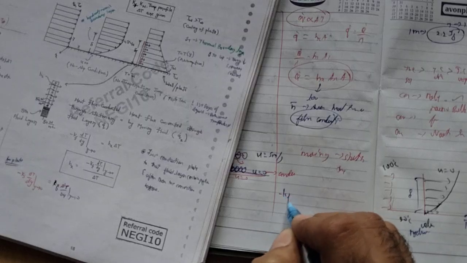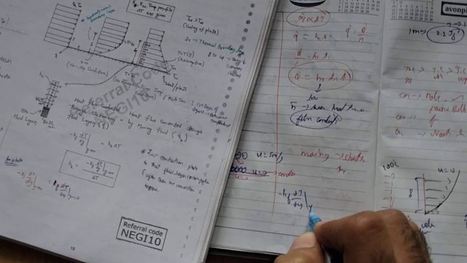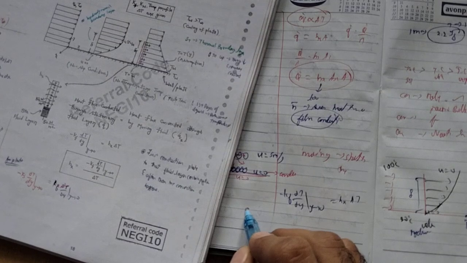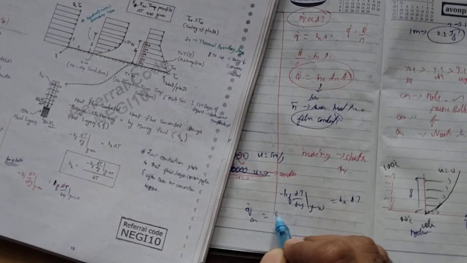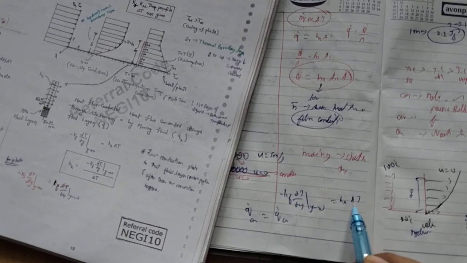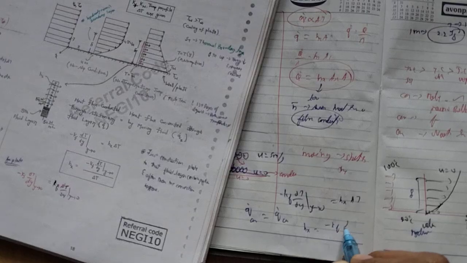So minus k of f, dou T by dou y as y tends to 0, equals h of x times delta T. It means q dot of conduction equals q dot of convection. Minus k of f dou T by dou y at y tends to 0 equals h of x times delta T. So h of x is minus k of f dou T by dou y at y tends to 0, divided by delta T.